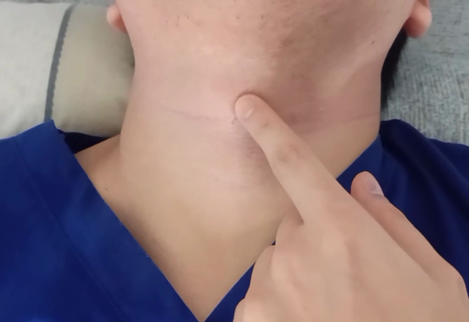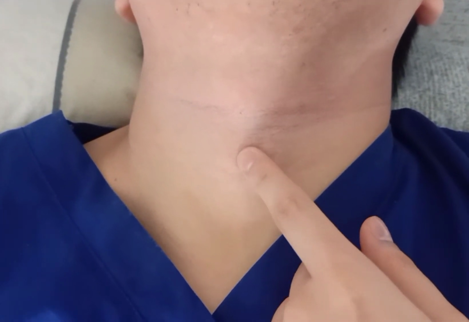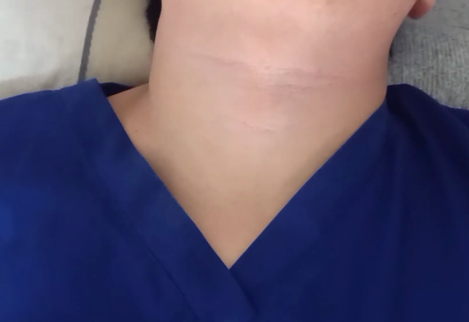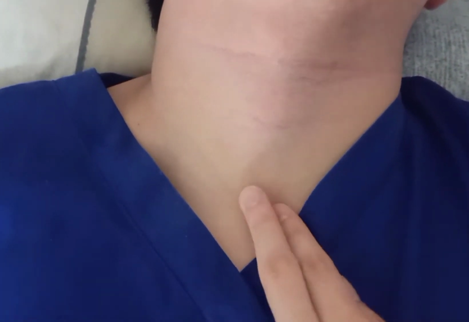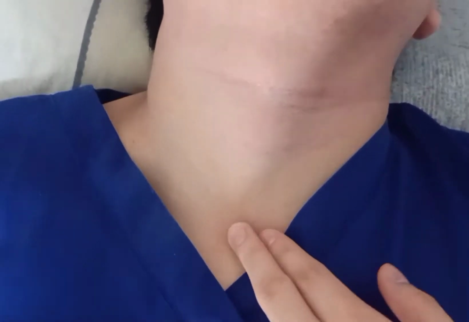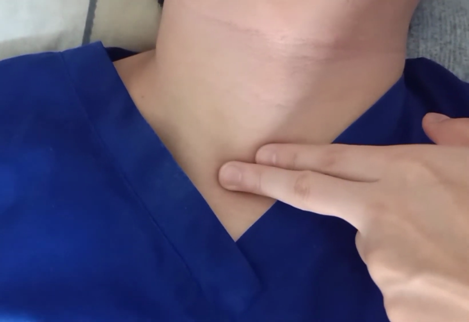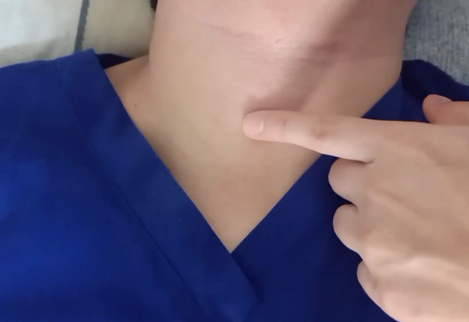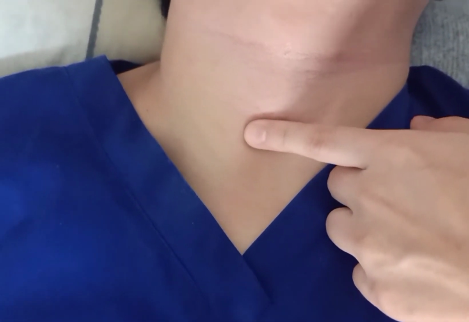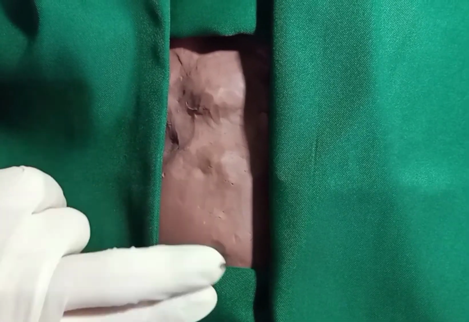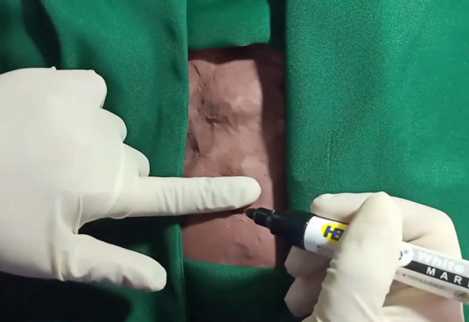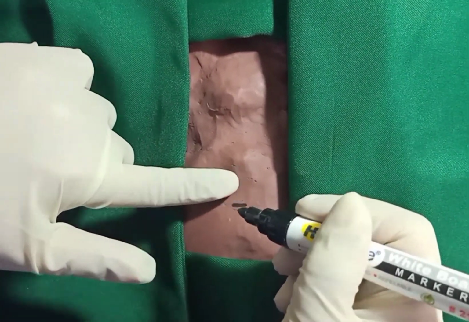Now identify the surface landmarks. First, the thyroid cartilage, then the cricoid cartilage, and in between is the cricothyroid membrane or the depression between the two cartilages. Also palpate for the sternal notch, and 2 finger breadths from the sternal notch is the incision site, which is also equivalent to 1 finger breadth below the cricoid cartilage. Mark the incision site 2 finger breadths superior to the sternal notch and the midline of the neck, which is also equivalent to 1 finger breadth inferior to the cricoid cartilage.